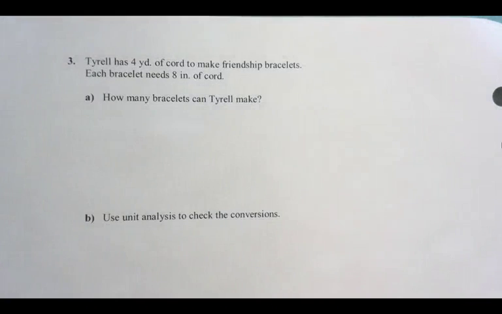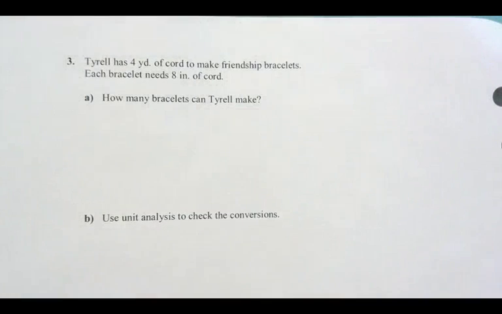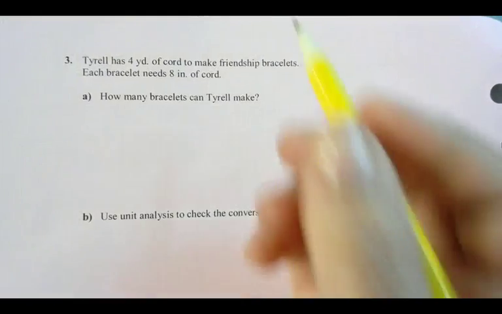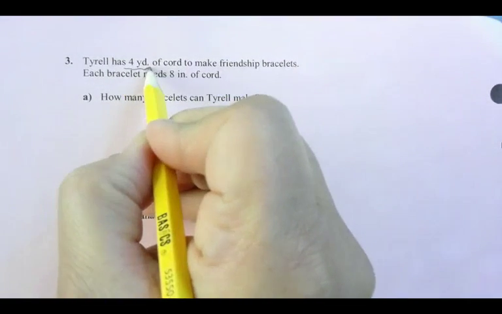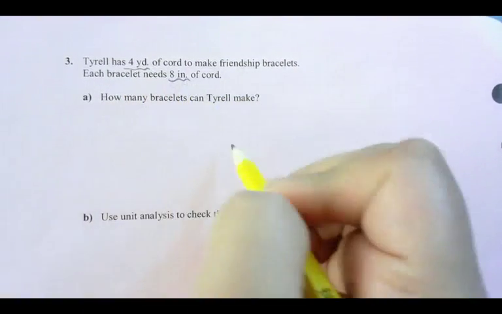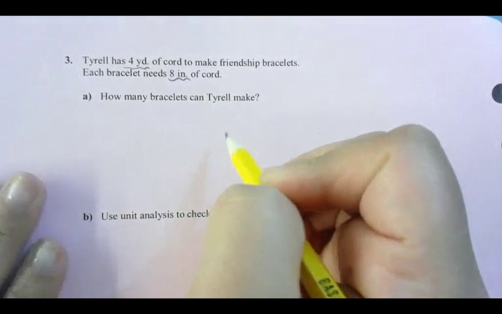All right. So here, Tyrell has 4 yards of cord, and Tyrell's going to make friendship bracelets with them. Each bracelet is 8 inches long. Now, how many bracelets is he able to make? Okay, what do you notice about the units here and the units here? They're not the same.